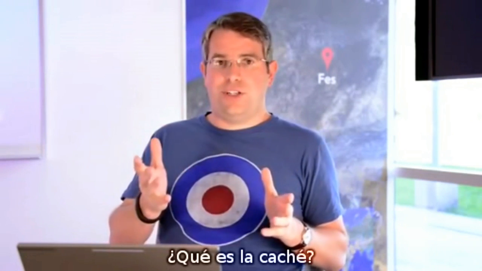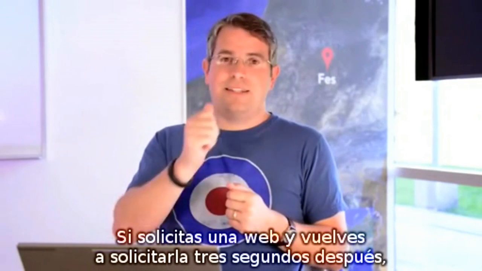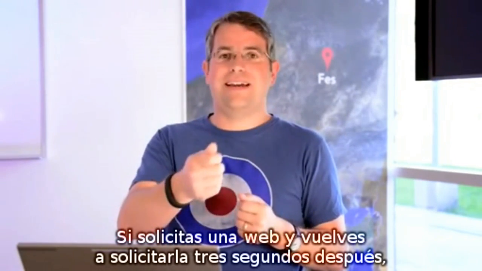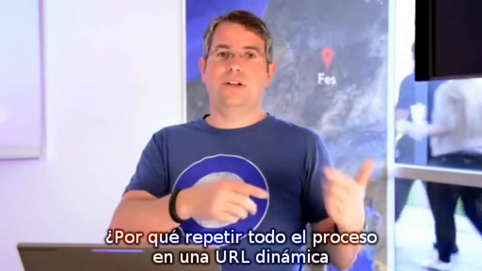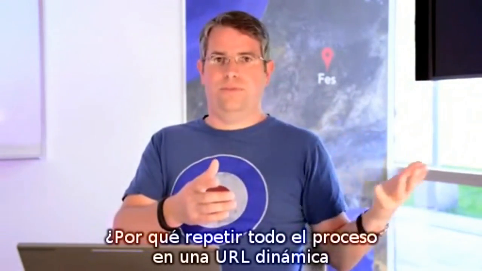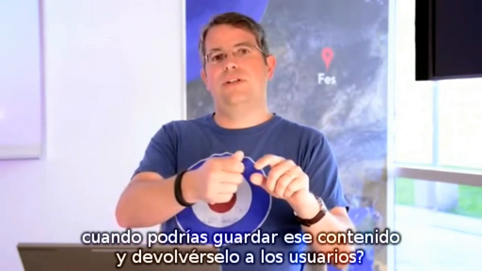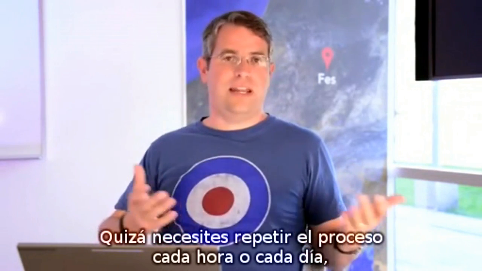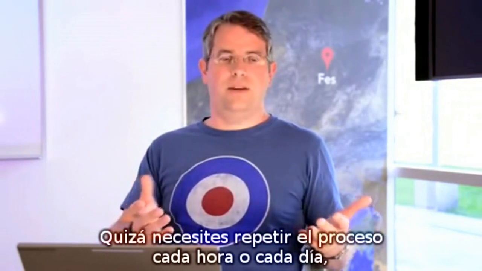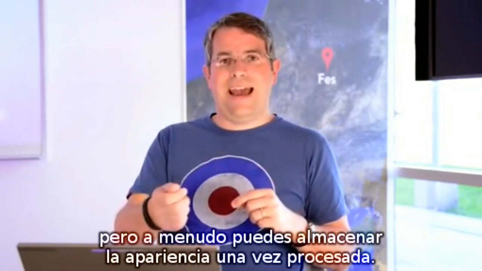So first off, what's caching? Well, if you ask for a web page and then you ask for the exact same web page 3 seconds later, why do all the work to recompute what that web page might look like if you're doing a dynamic sort of URL, when you could save that content and just return the same content back to users? Now, you might need to recompute that data once an hour or once a day or something like that, but once you've done the work to compute what a web page should look like, oftentimes you can cache it.